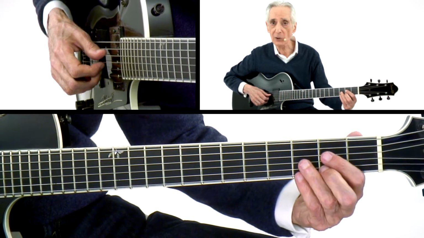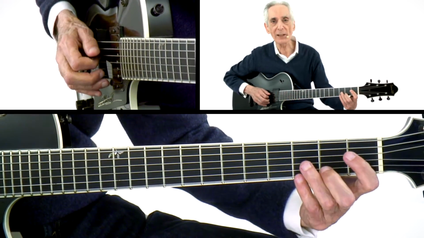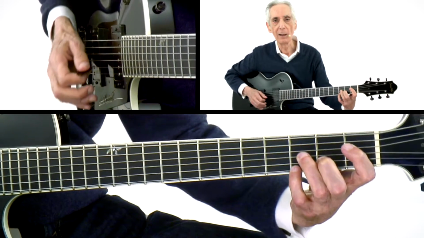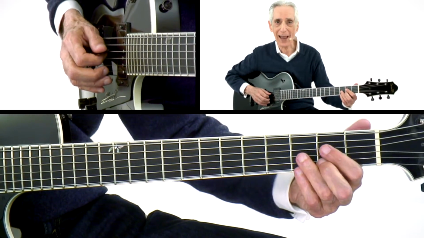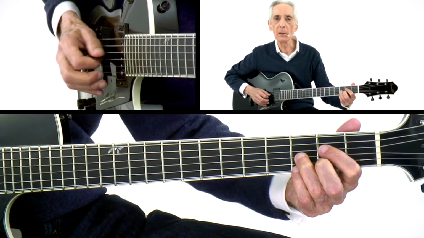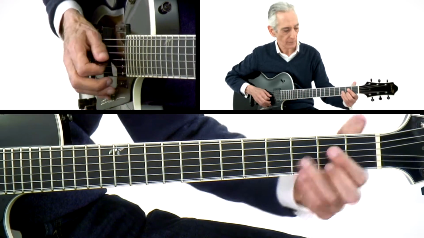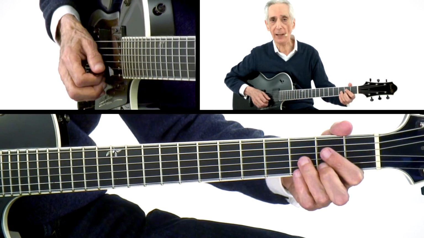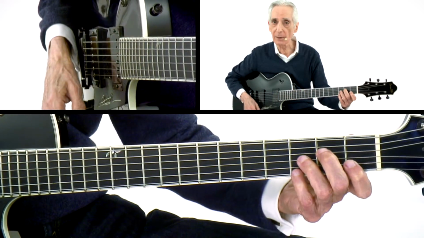We have an E diminished. If I lower the E, I have an E flat 7th, automatically. If I were to lower the second tone in the stack, the B flat to an A, I have an A 7th. If I were to lower the third in the stack, C sharp to C, it's now a C 7th.